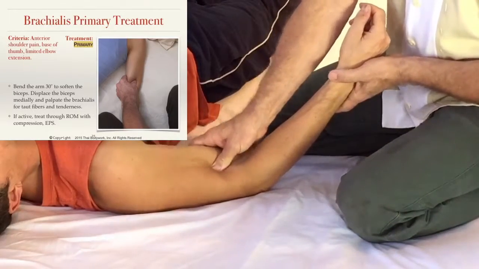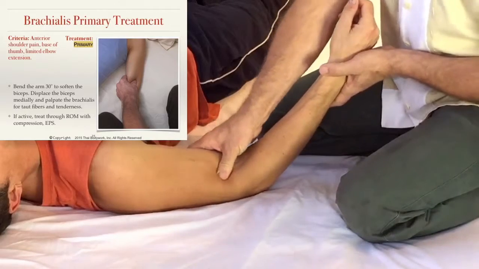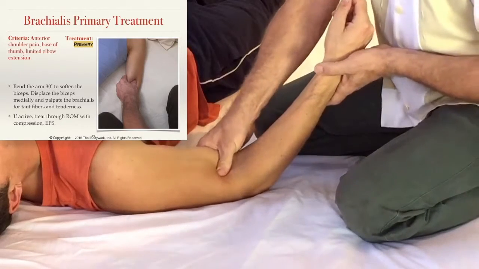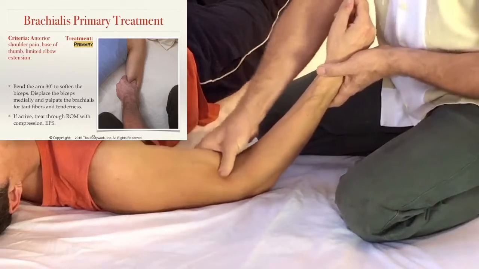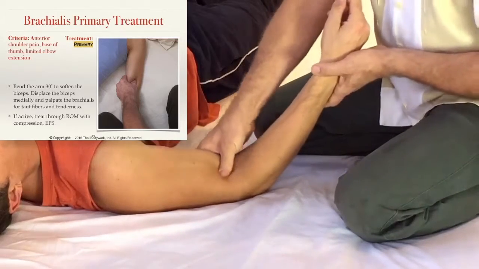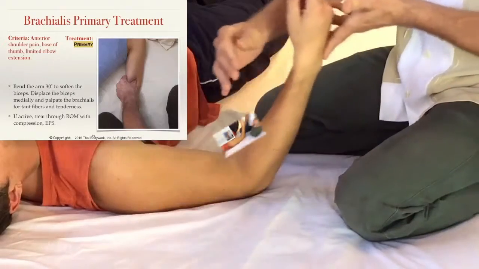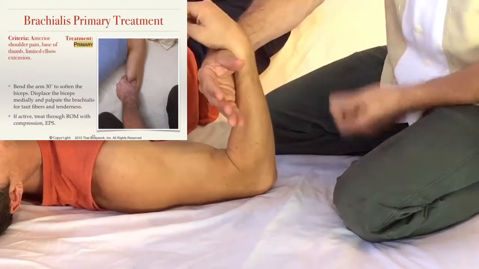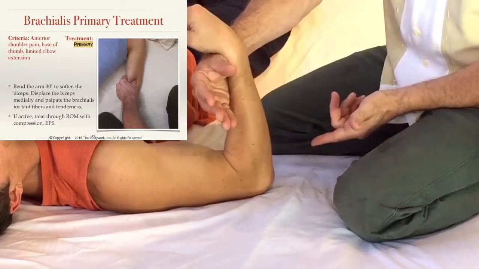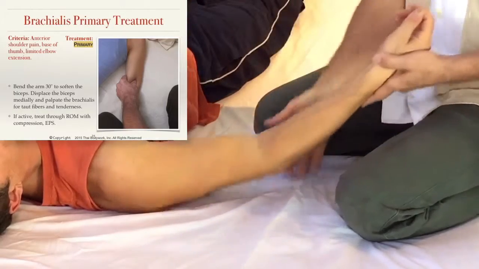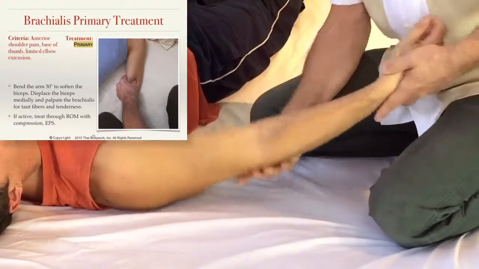So for that, we need to displace the bicep medially and use flat palpation on the brachialis. We can fully treat the brachialis in this position. Contract, relax, we'd have them pull in, take a deep breath, hold for several seconds, and then just make sure that we have full extension.